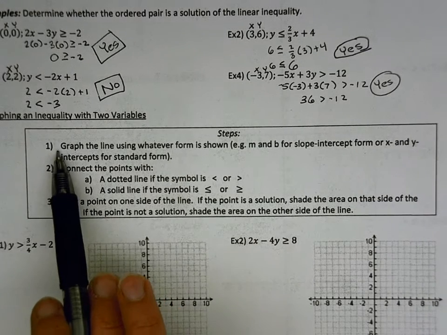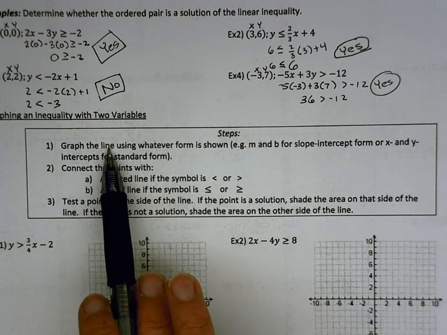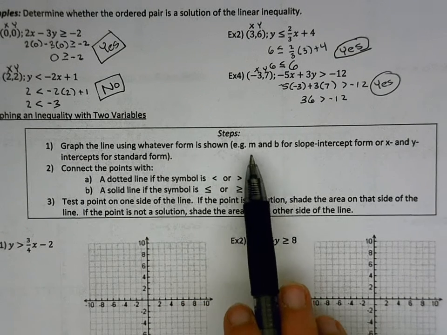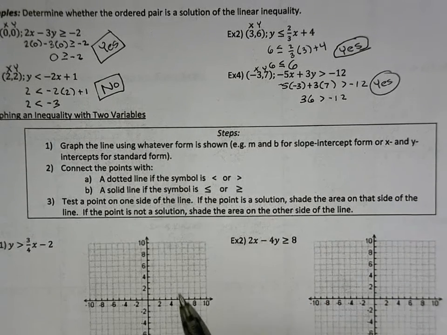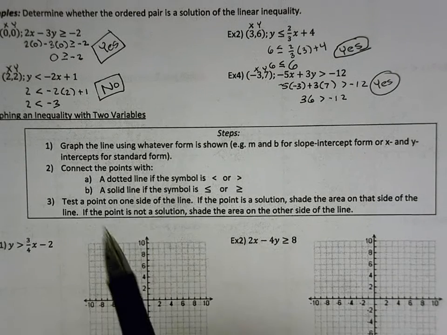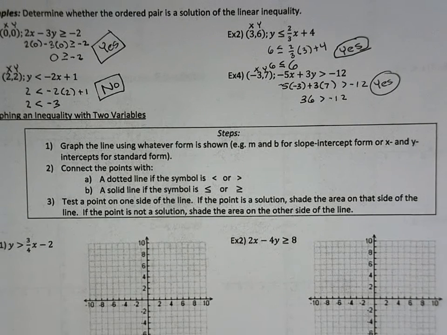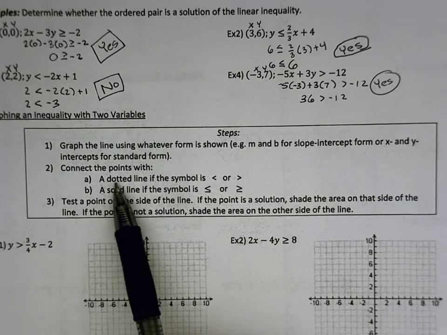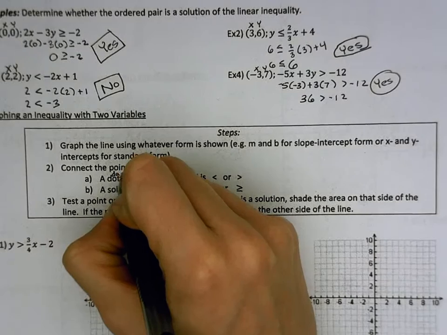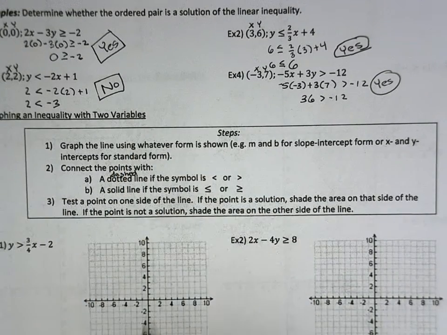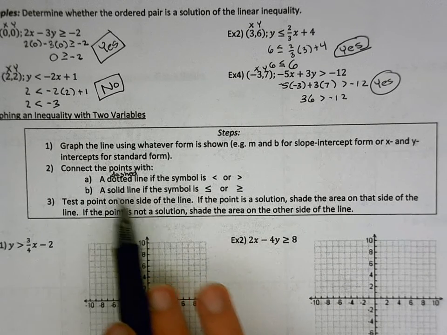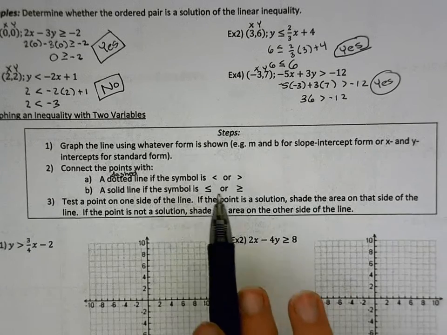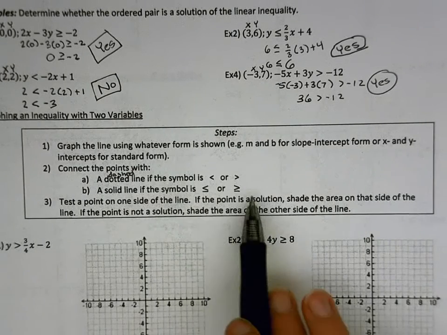We're going to essentially take the same steps as we usually would to graph the line using whatever form is shown. For example, you would figure out what your m and your b are if it's in slope-intercept form, or you'd figure out your x and y intercepts if it was in standard form. The last 2 steps are where the inequality changes a little bit from graphing just a line. When you're graphing an inequality, you're going to connect the points with a dotted or dashed line if the symbol is just greater than or just less than. You're going to connect it with a solid line if the symbol is less than or equal to or greater than or equal to.